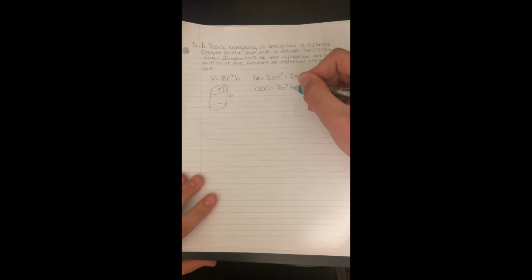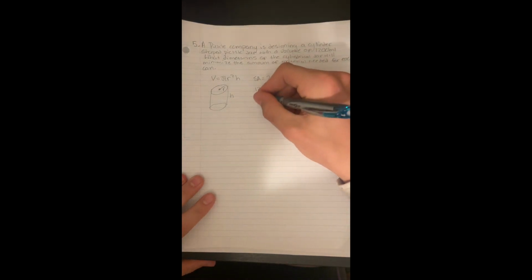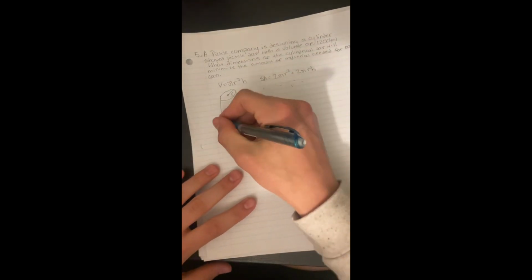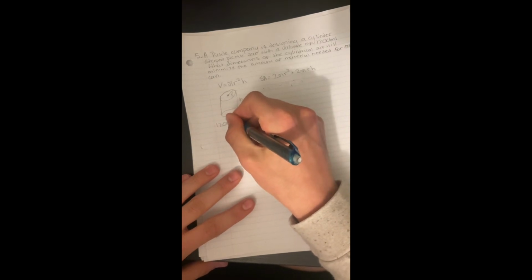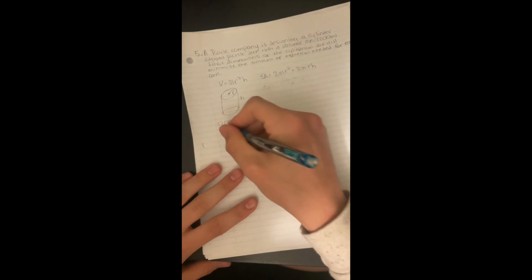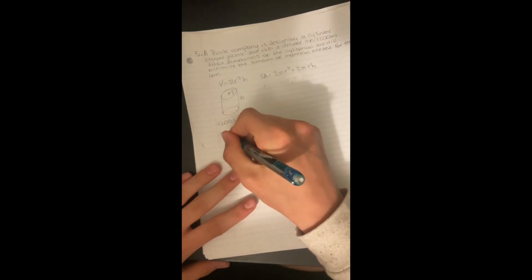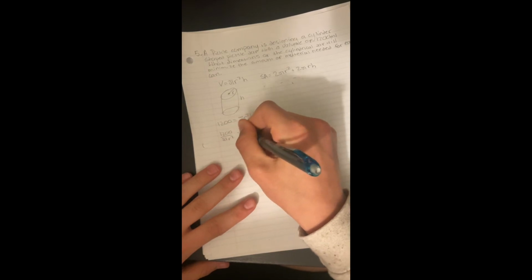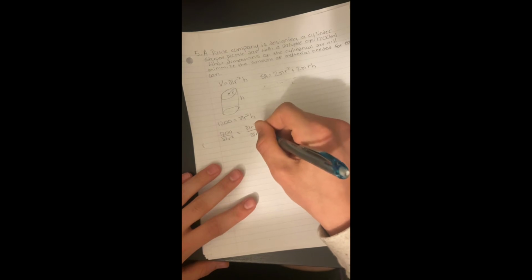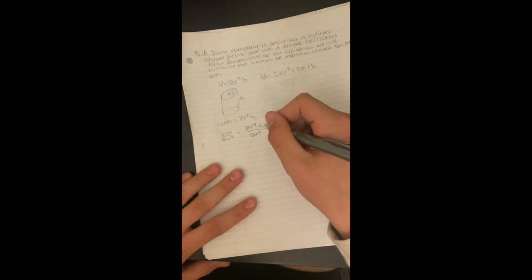So the next step that I would do would be divide both sides by pi r squared, because you can isolate the h.